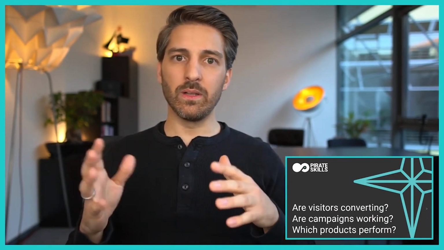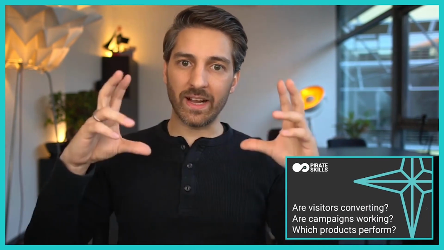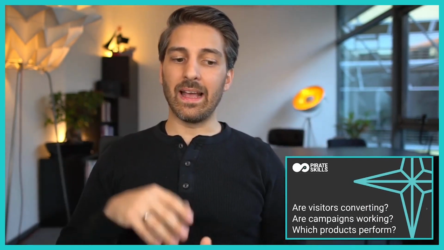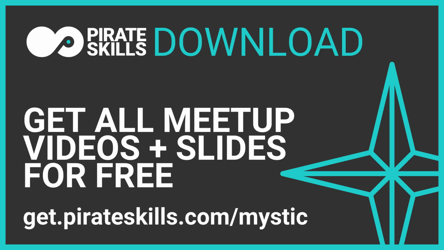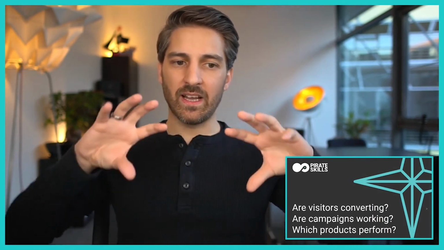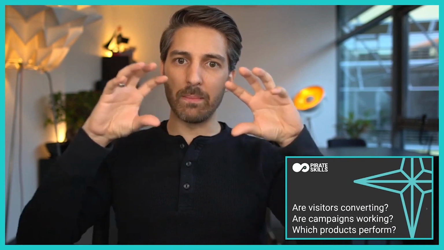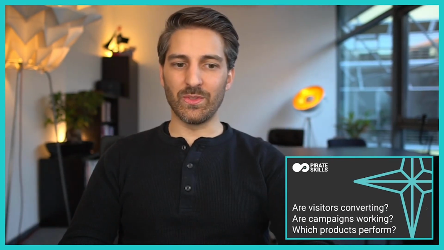You're even able to enhance your UTM parameters even more with the brackets I showed you on Facebook ads. And you can answer questions like which products are actually performing the best, and much more. You don't have to change anything in the code. You just have to use Google Analytics a bit more to the extent of its potential. So that is level 2.